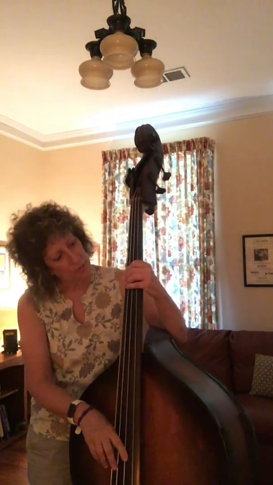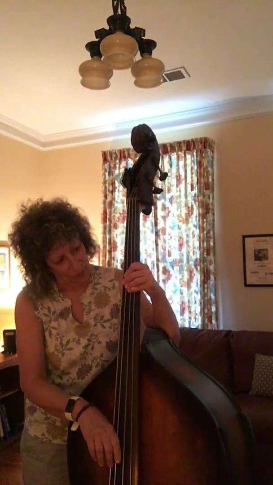I'm just trying to find a note that is more recognizable to you guys. So here's a C, and here's an octave C, G, a G on the D string.